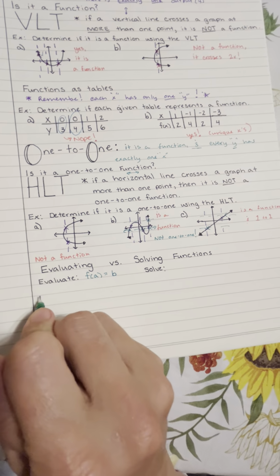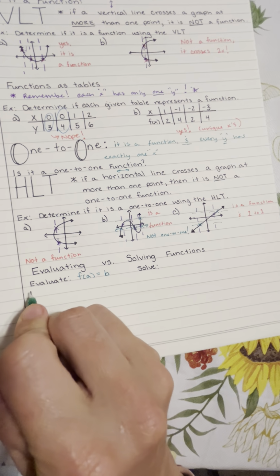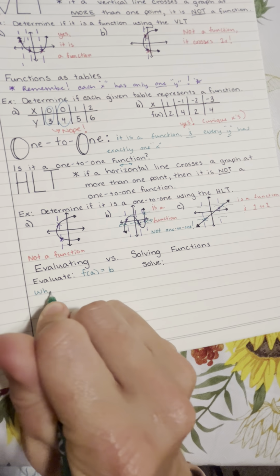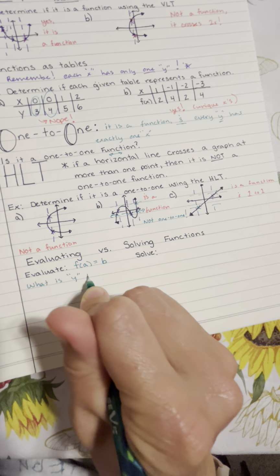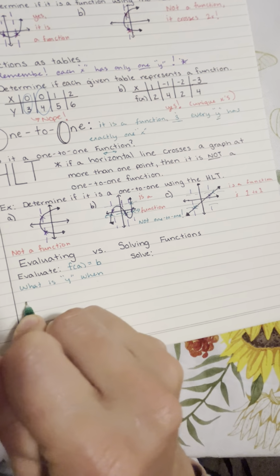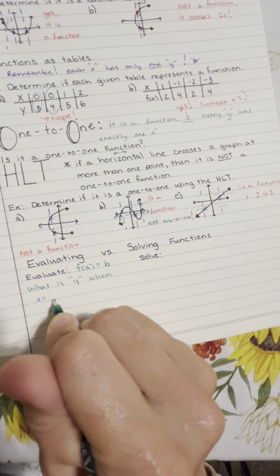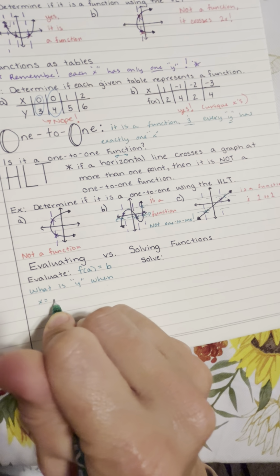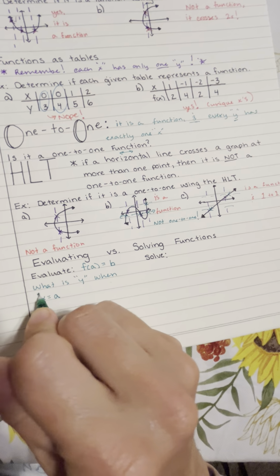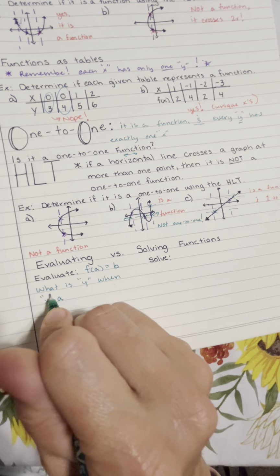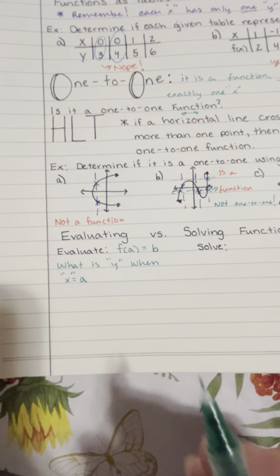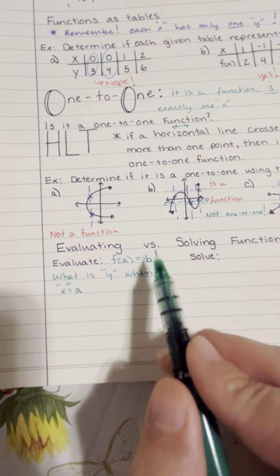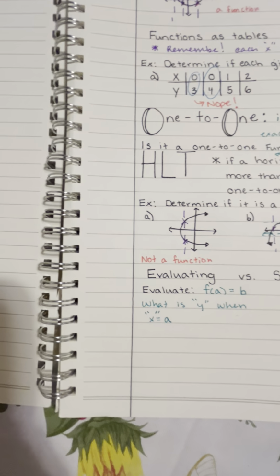In other words, you are finding what is y when x equals a. So when you're evaluating something, you're really trying to find out what the y value is.